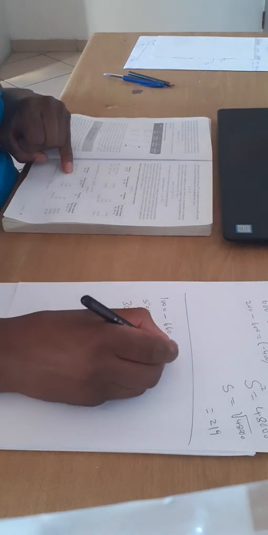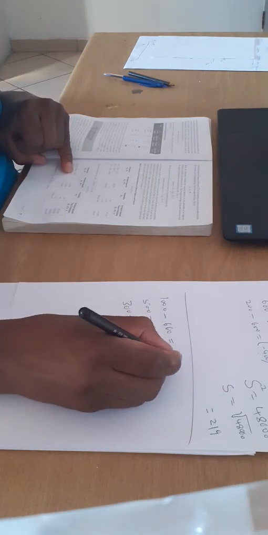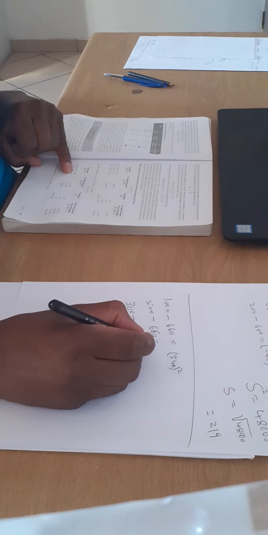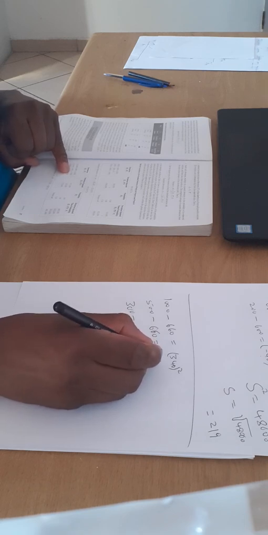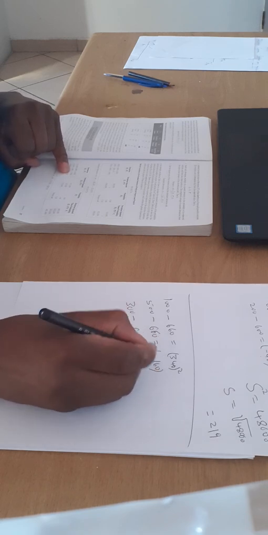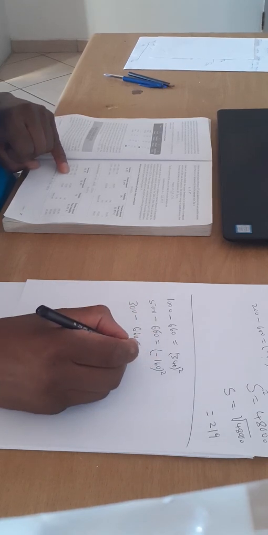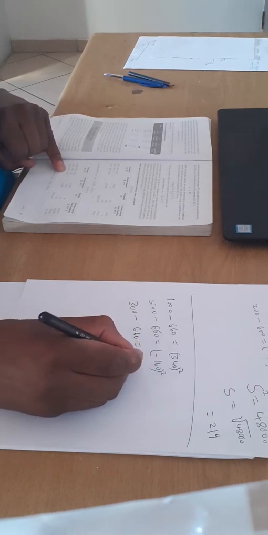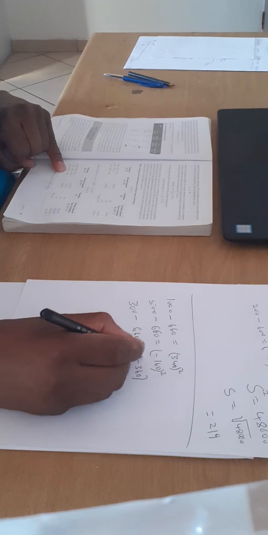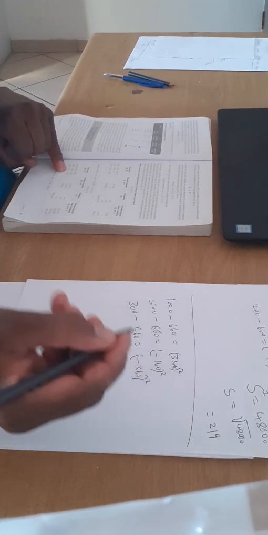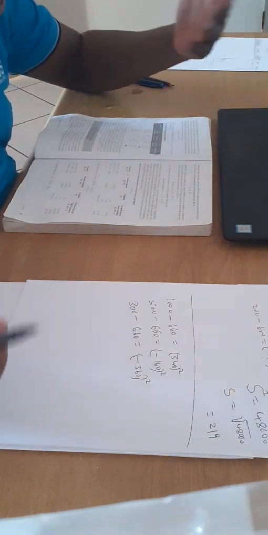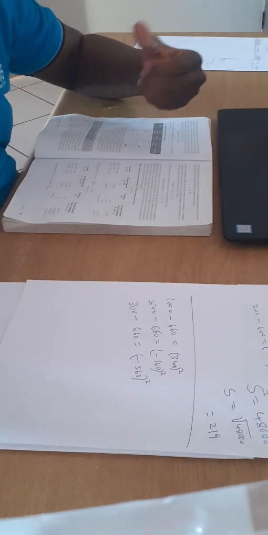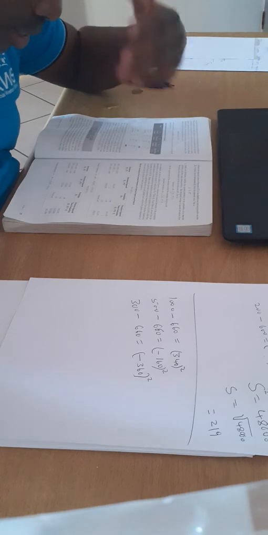It's going to be 340, you square it. And then what is the answer for here? It's going to be negative 160, you square it. And then what is the answer for here? It's going to be negative 360, you square it. And then work out this one. Like for instance, 340 times 340 is going to give you 115,600. And then yeah, you work it that way.